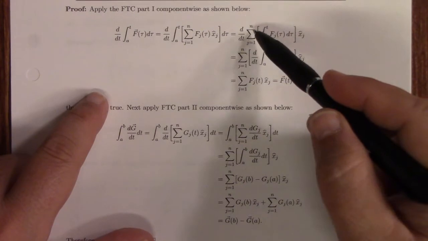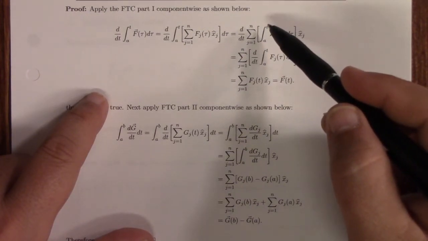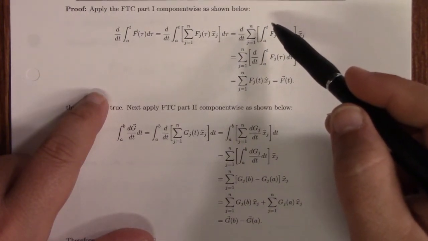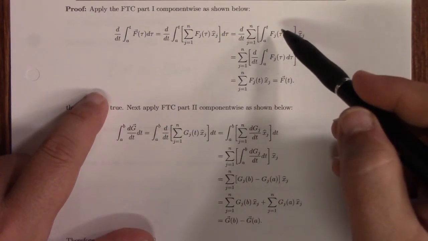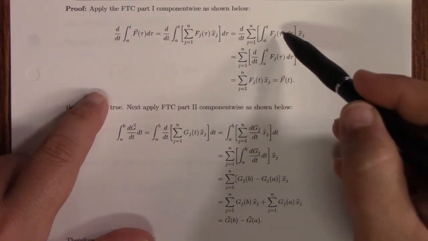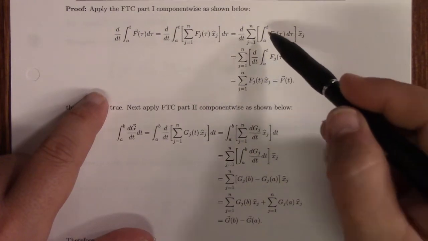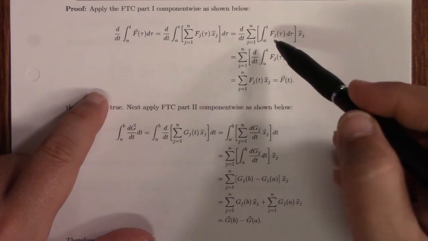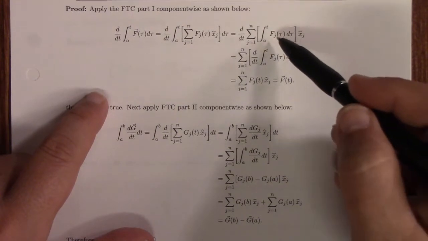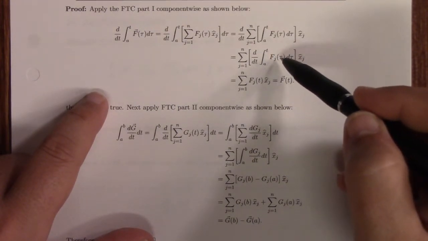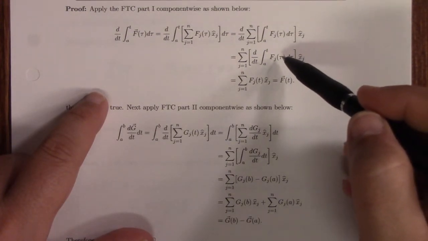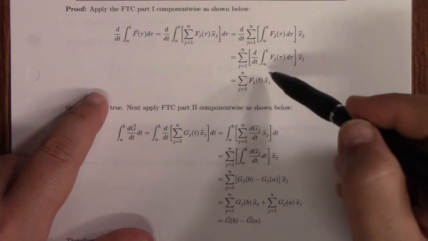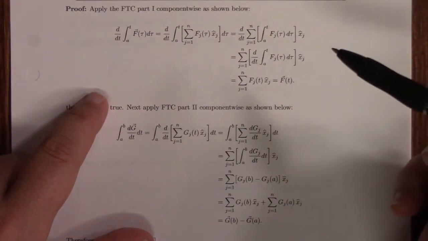The first equality is the definition of derivative of a vector valued function. The second equality is just the definition of the derivative of a vector valued function. And then the third equality is I'm just using the fundamental theorem of calculus part 1 for each component function.